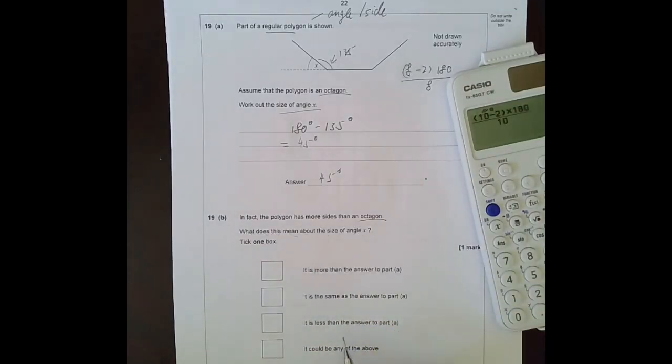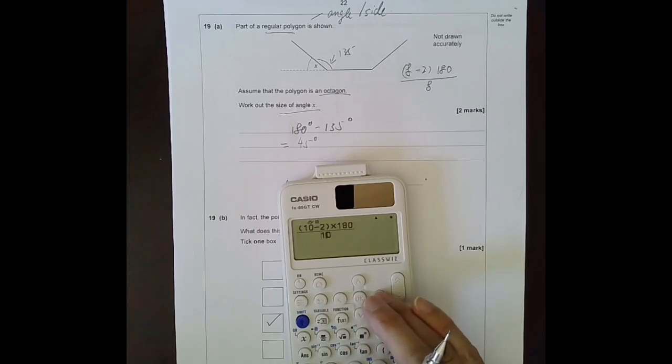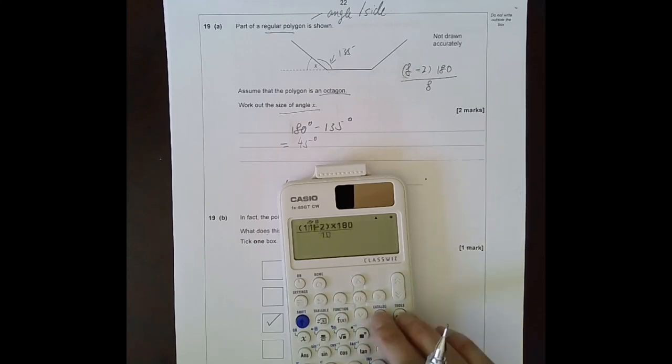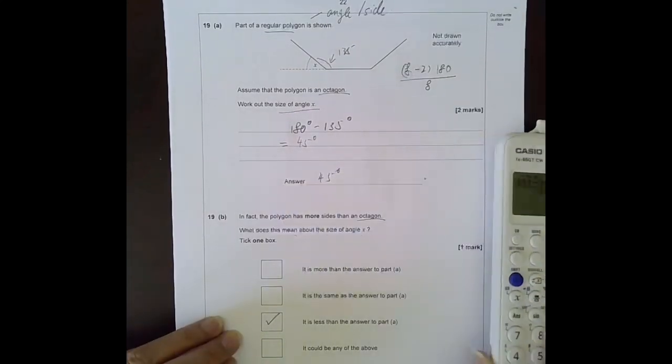So it should be less than. The angle X becomes smaller and smaller because we tried that out. Feel free to try the other ones. How about 11? Yeah, the more sides there are, the smaller X would become. There we go. Oh, not even whole numbers. All right. So the interior angle becomes bigger, which leads to a smaller X.